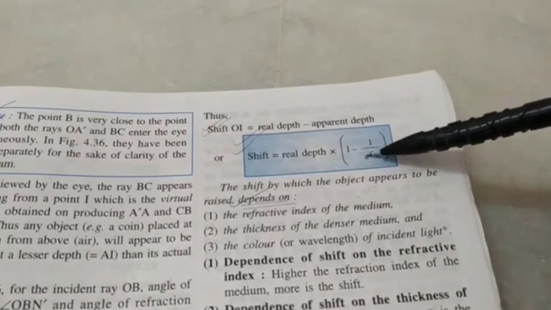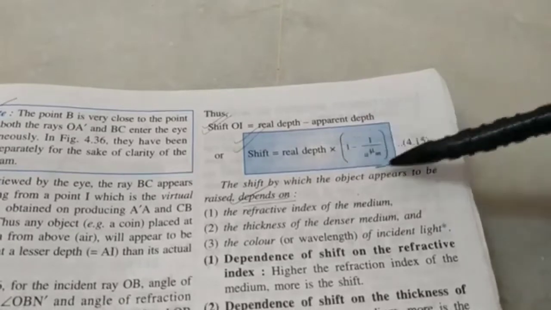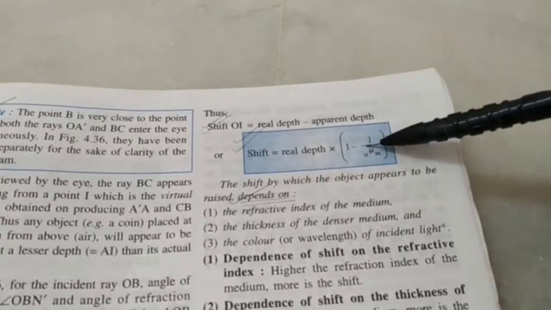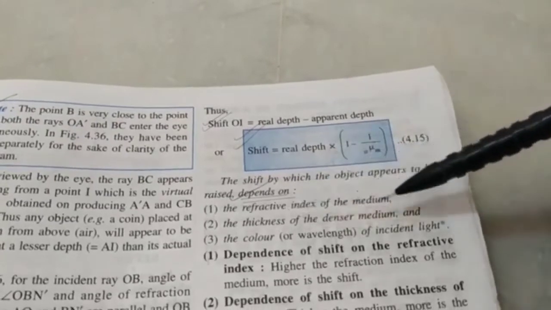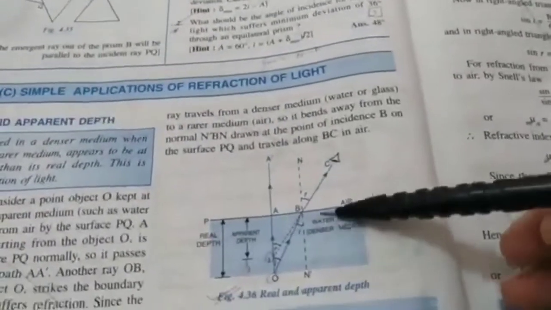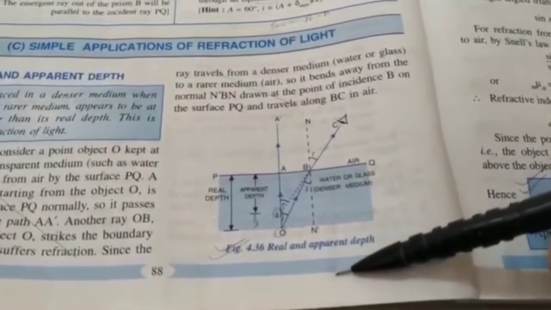More the refractive index, more will be the shift. Understand, it's a fraction totally. So the net effect is more the refractive index, more is the shift. Second, it depends on the thickness of the denser medium, which means how deep is the water. The deeper the water, the more will be the shift.